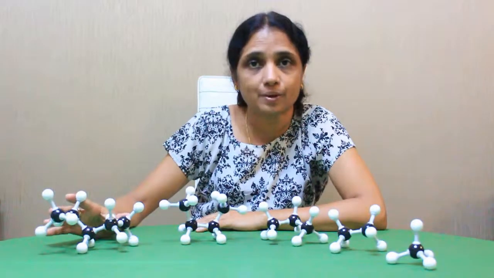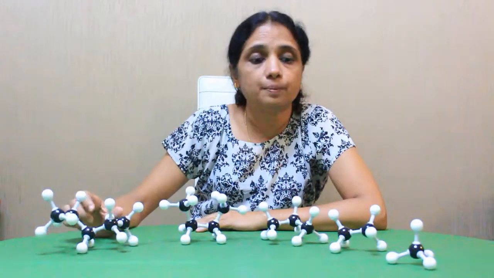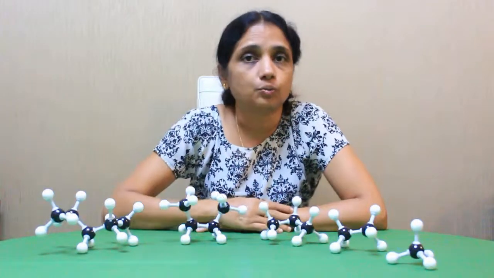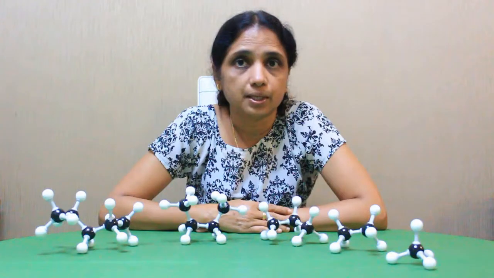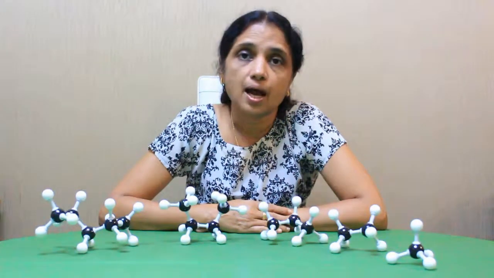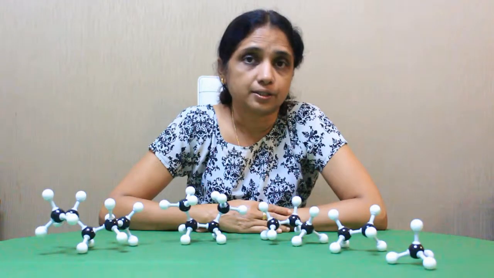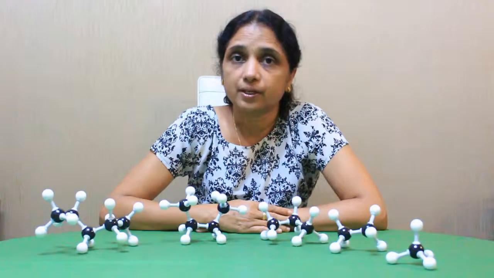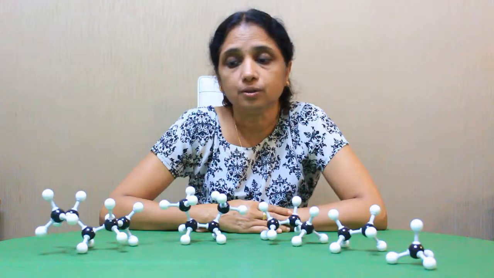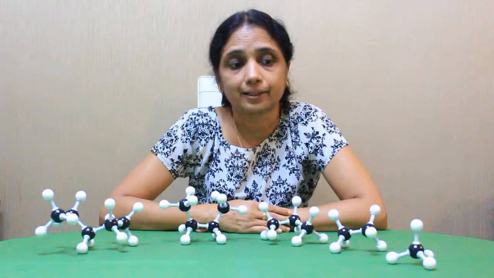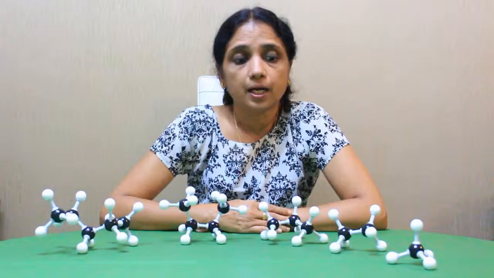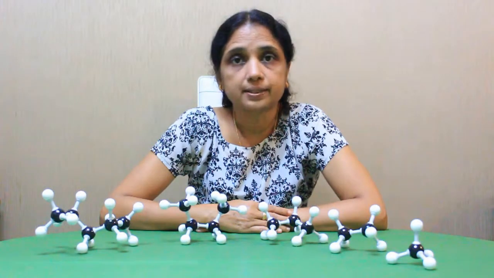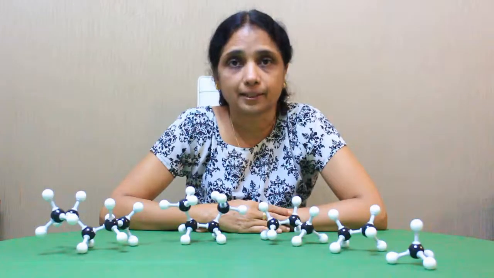The first 5 members of the series will have a gaseous state. Then from carbon 6 onwards till about carbon 11, they will be liquid, and further carbon atoms in the chains will result in a solid state. So there is a change of state for the compounds in the alkane family. The alkanes are called saturated compounds because there are only single bonds present in the alkanes.